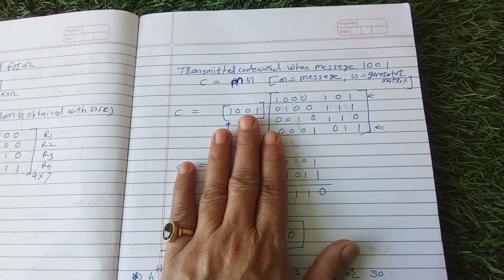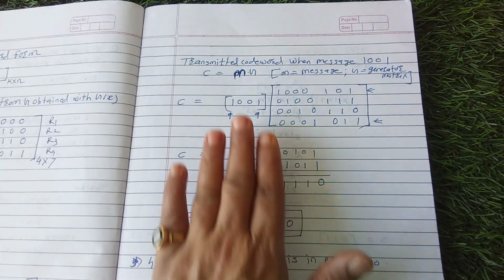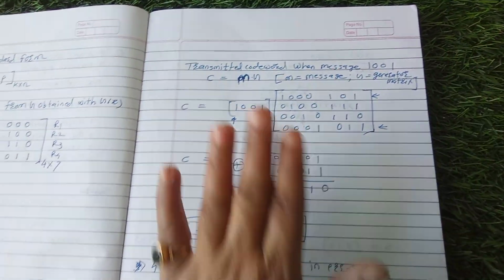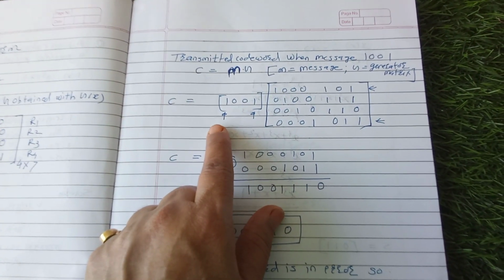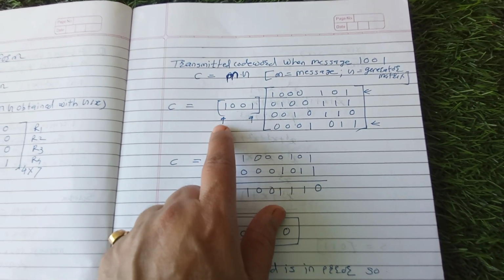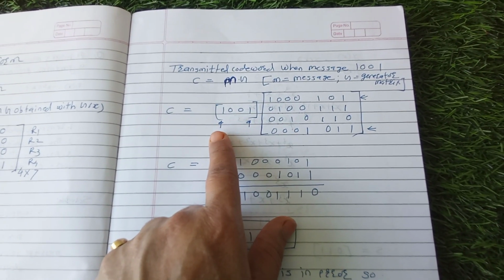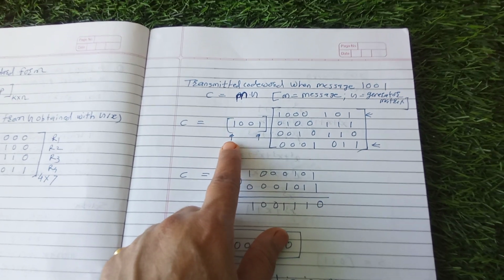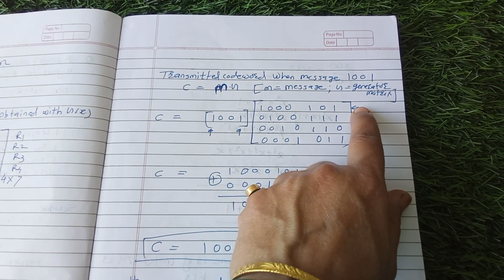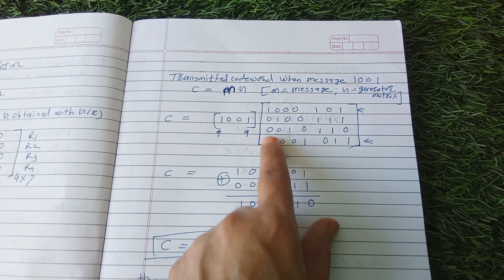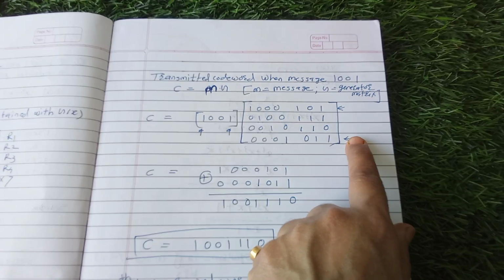Code is equal to message times the generator matrix, the standard form of the generator matrix. So this is code, this is message, this is generator matrix. Now what is the trick? You have to see in the message where the ones are. So 1 is in the first position, we are considering this as the first position or MSB, so you have to use the first row of the generator matrix, and for this one, you have to use the last row of the generator matrix.